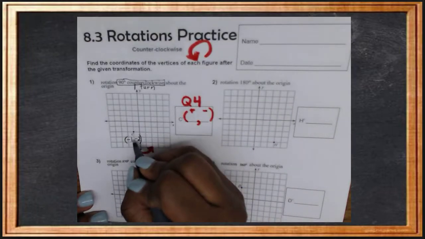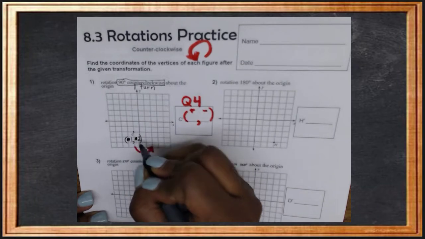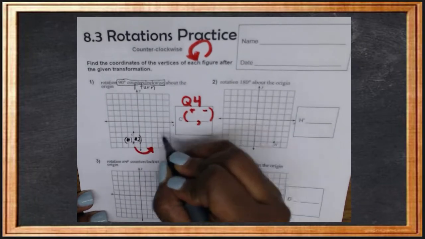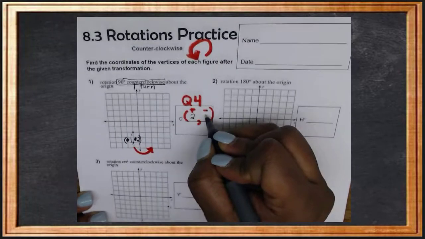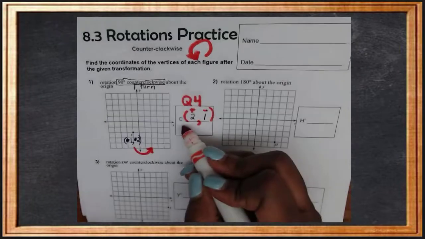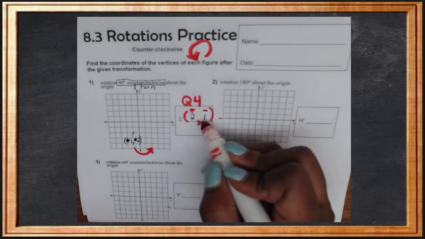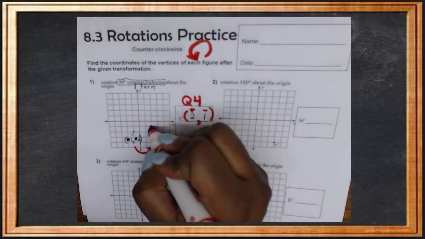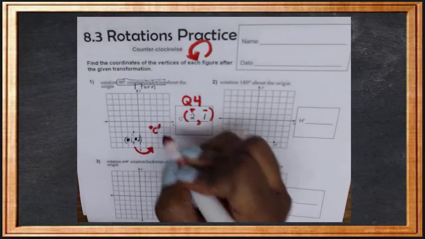So here for point C, we have -1, -2. If we take all the signs off and just change the order, here we have 1 and 2, so we can change it to 2 and 1. Now, for our final answer, for C prime, we have +2, -1 as our new coordinate. Here is C prime.